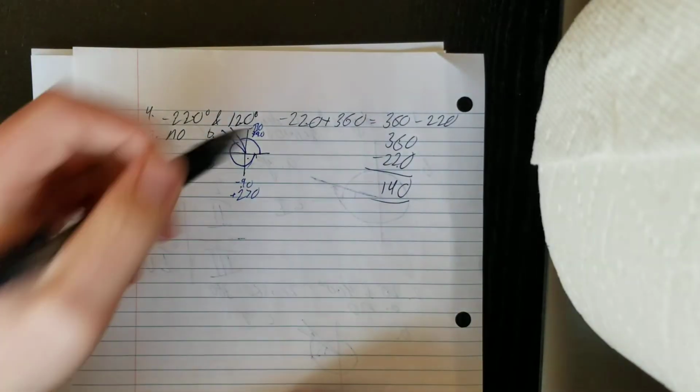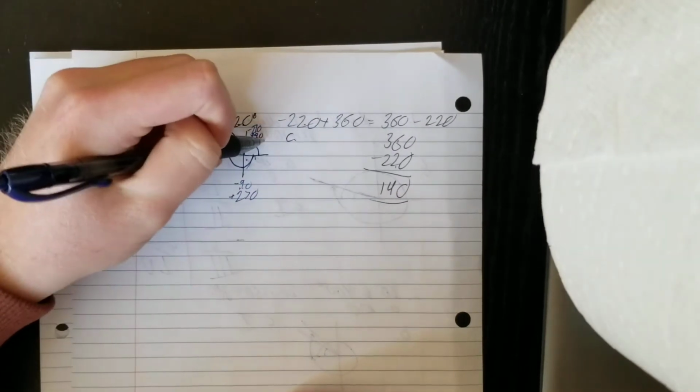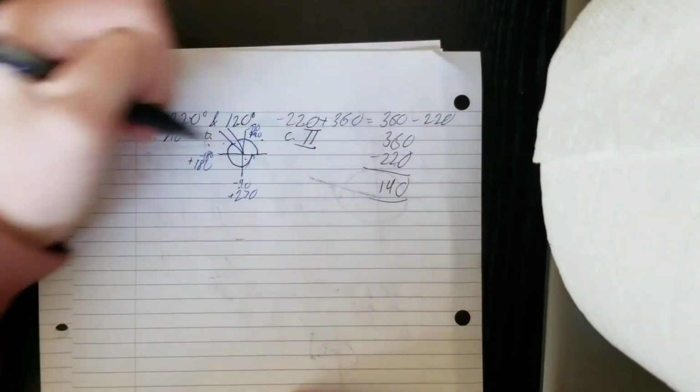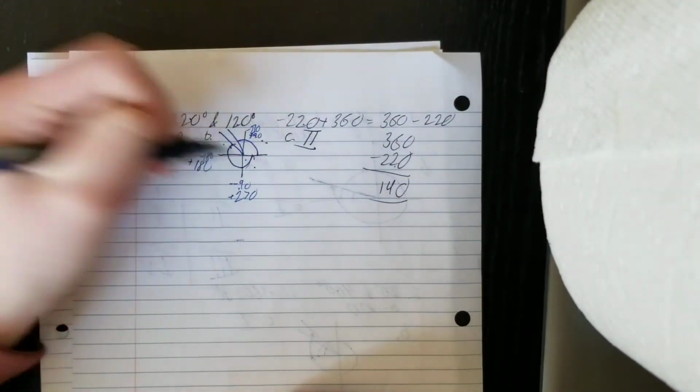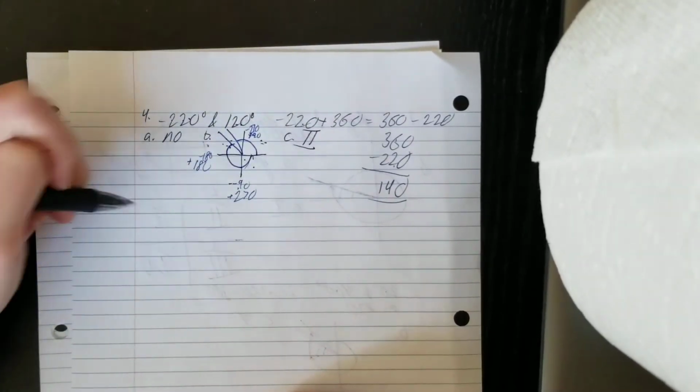Okay, and what quadrant are they in? 1, 2, they're in quadrant 2, right? 1, 2, 3, 4. 1, 2, they're in 2.